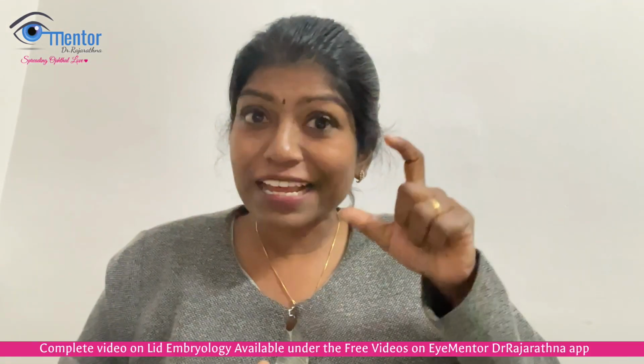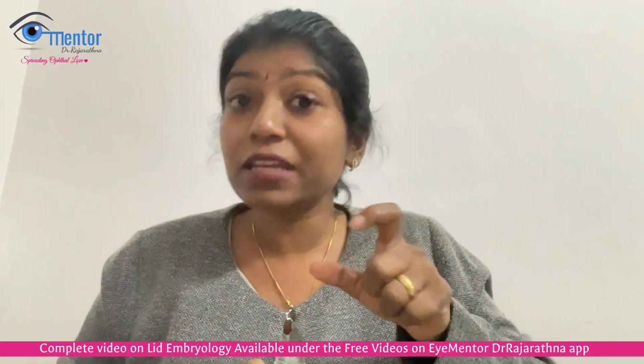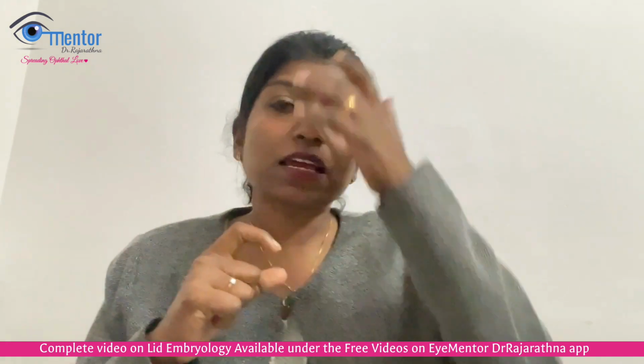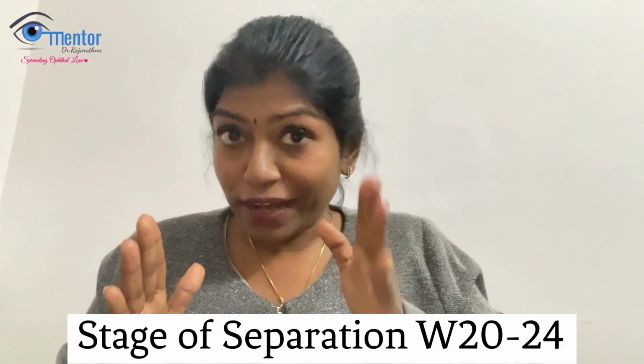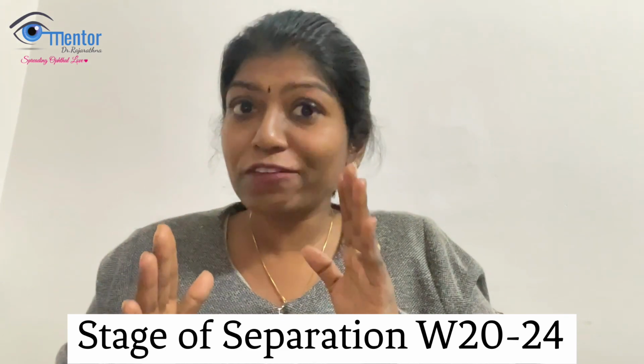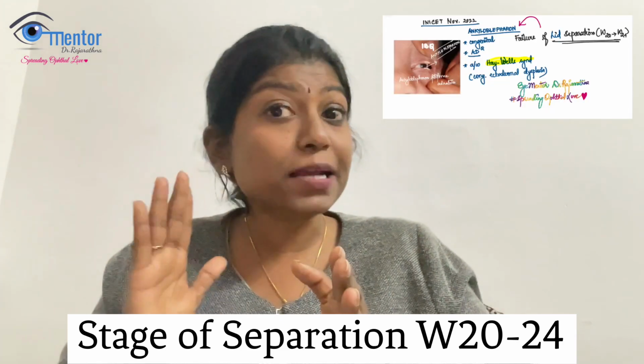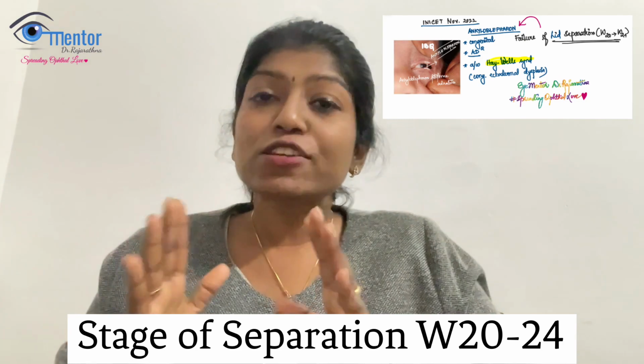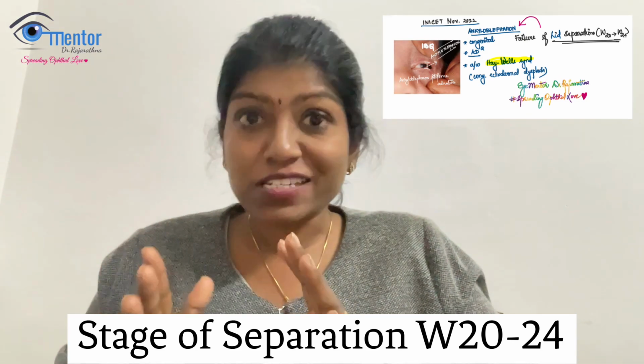All right, the fourth stage is separation. All those desmosomal adhesions that had happened in the periderm in the second stage, fusion, now have to separate. This happens between week 20 to 24. It starts at week 20, that means at the end of the 5th month, and it's complete by week 24. So in the 5th to 6th month of gestation, this is what is happening.